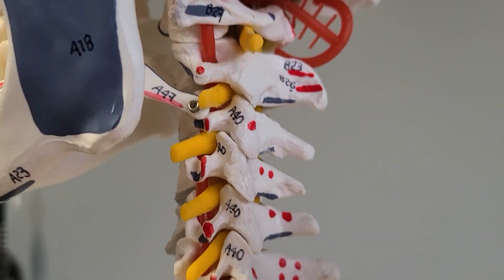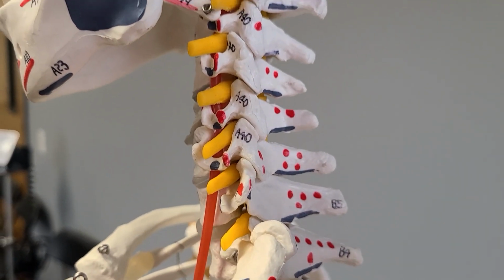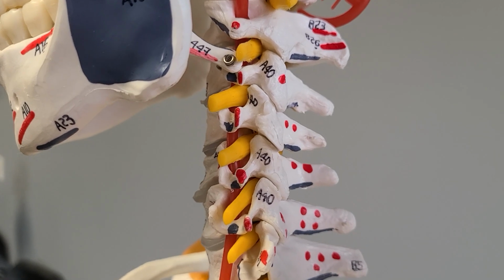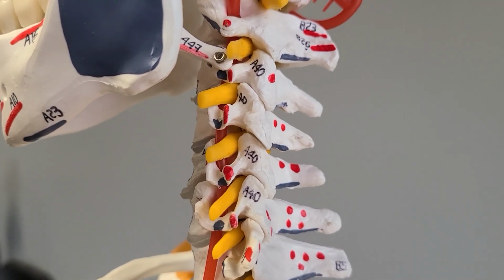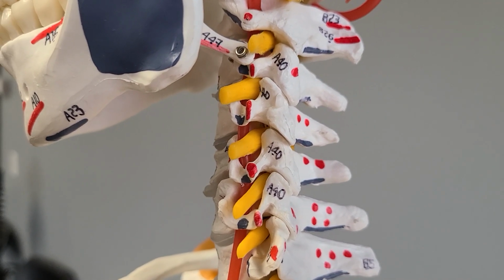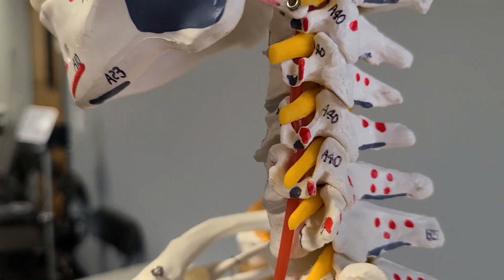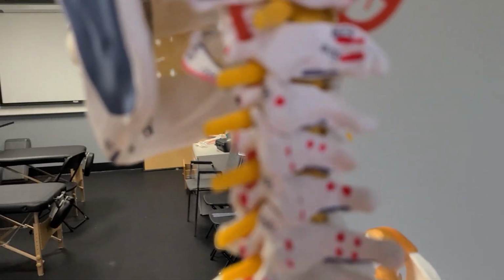As we move into the rest of the cervical spine, these facet joints are going to be oriented 45 degrees off the horizontal plane, allowing for motions in all planes. So we get a lot of rotation happening. We get flexion and extension happening as well, and we also have side bending.